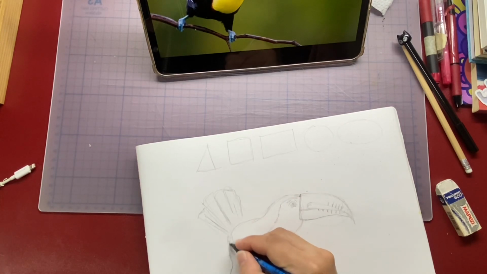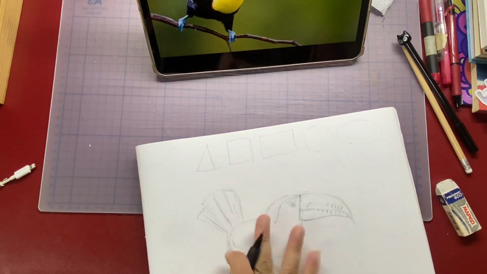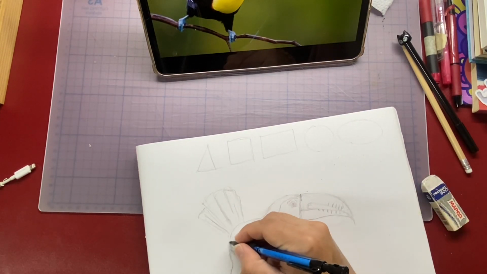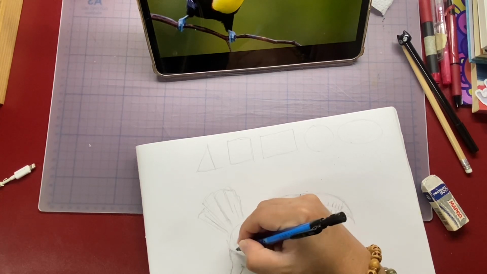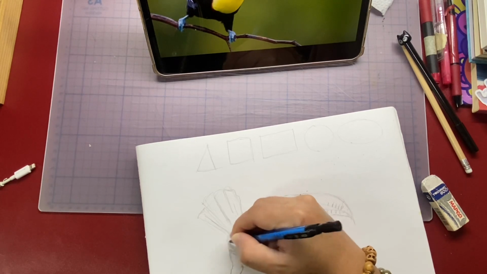Sorry if I'm not speaking too much. You can just reduce and reduce. Let's just extend the feathers of it here.